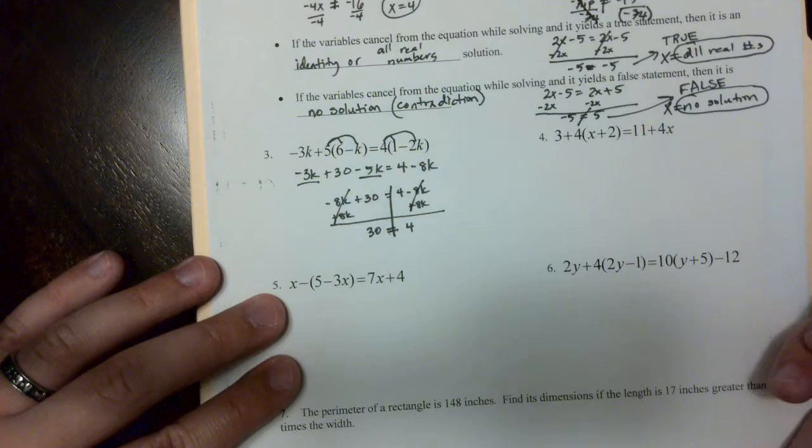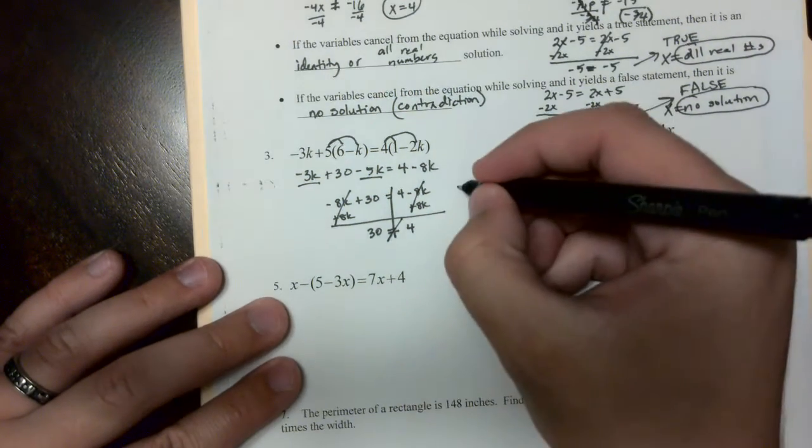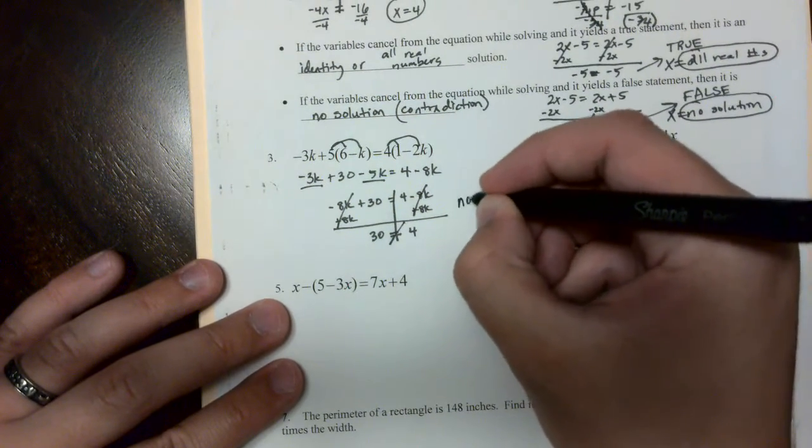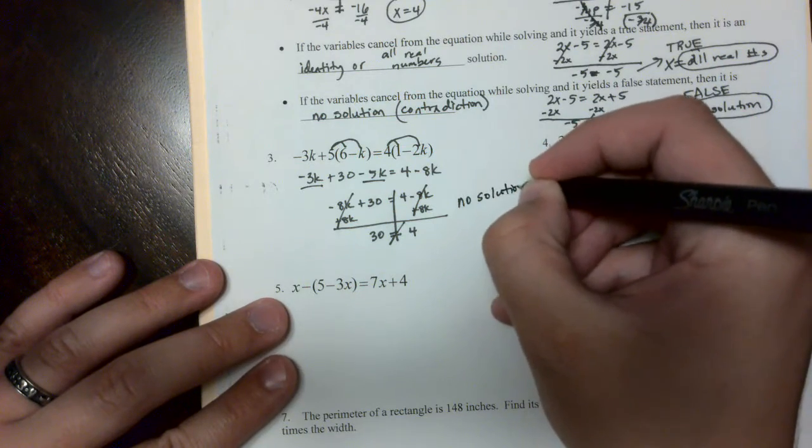Well, 30 does not equal 4. This is a false statement. So our solution is no solution.